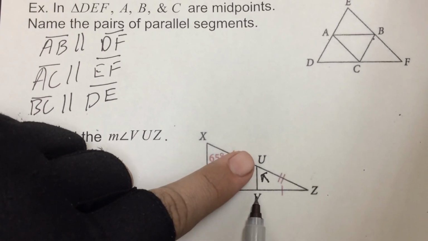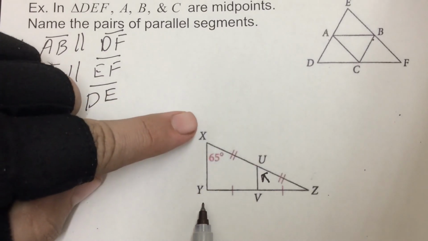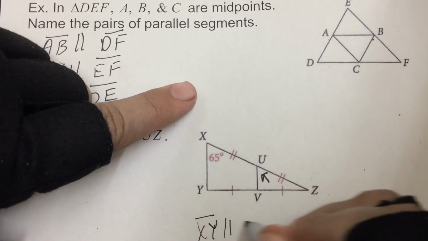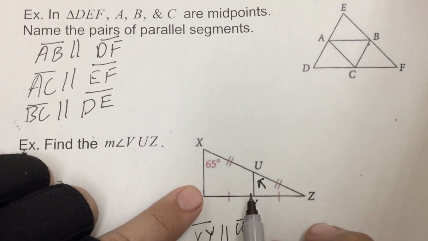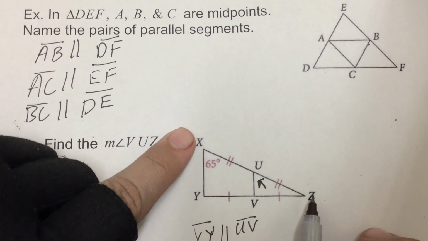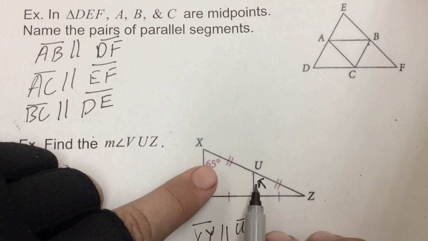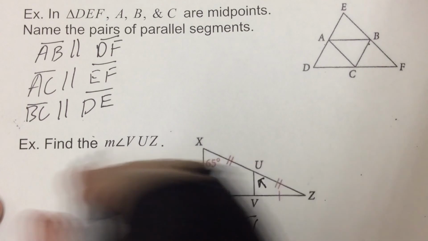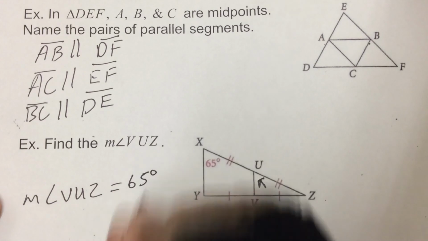So if we know that these two are midpoints, that makes UV a mid-segment, which tells us that XY will be parallel to UV. So XY is parallel to UV. So knowing these are parallel, that allows us to go back a few chapters to our pairs of angles. Well, if this is parallel, this would be your XZ, your transversal. Well, what type of angles are these two? Well, these two are corresponding angles, and we know that if the lines are parallel, corresponding angles are congruent. So therefore, the measure of angle VUZ equals 65 degrees.